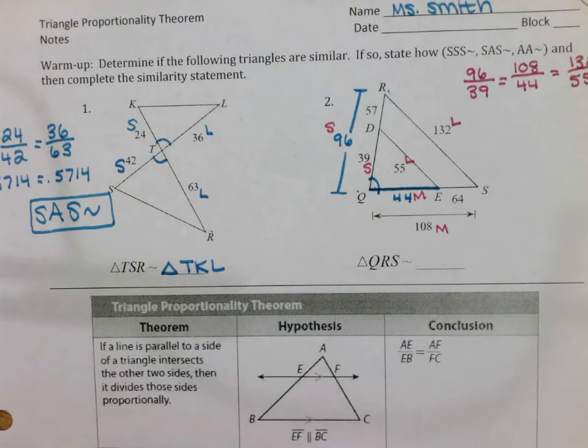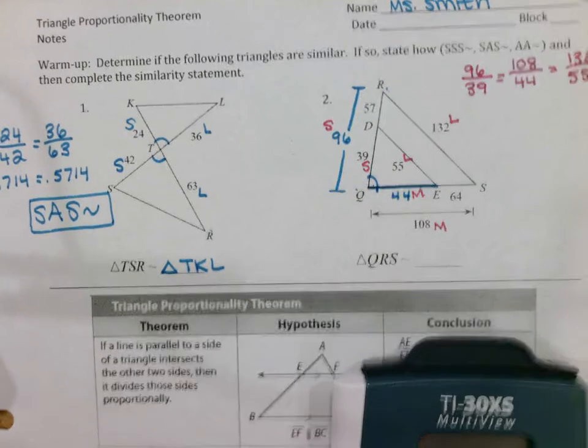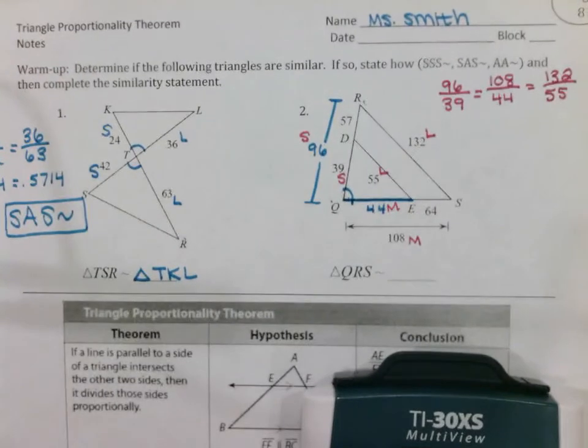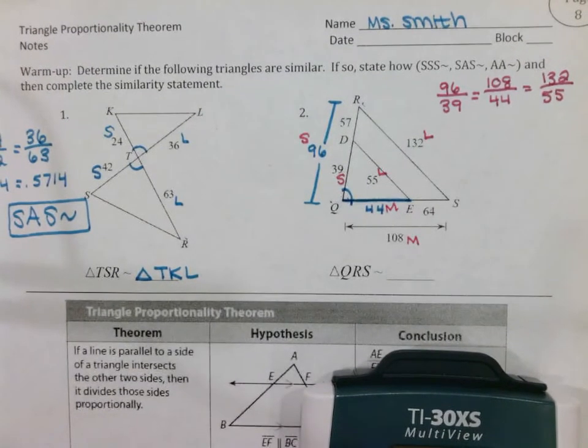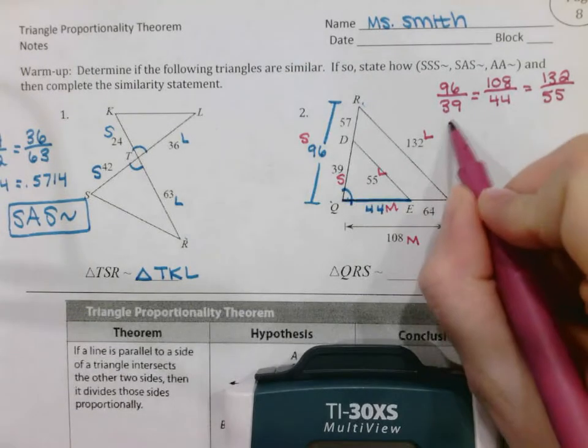All right, so we're going to plug these in our calculator, make sure we get the same value. So 96 divided by 39 gives us about 2.46.